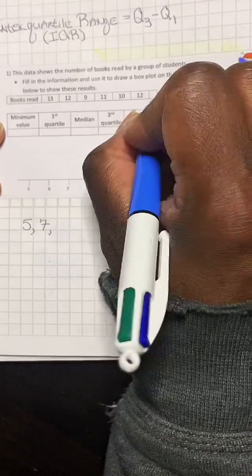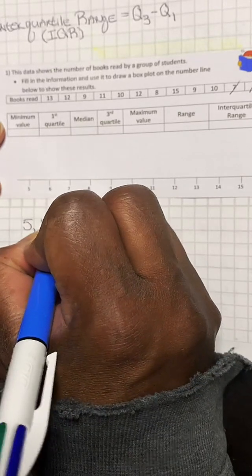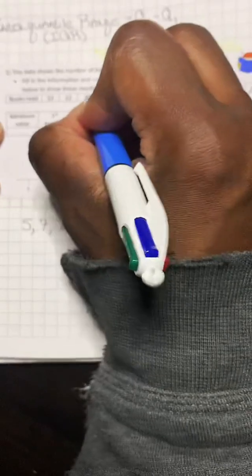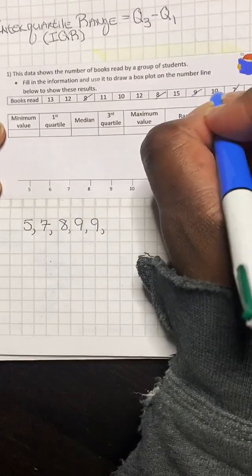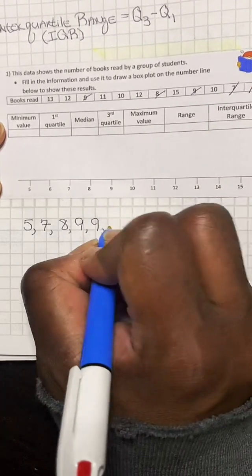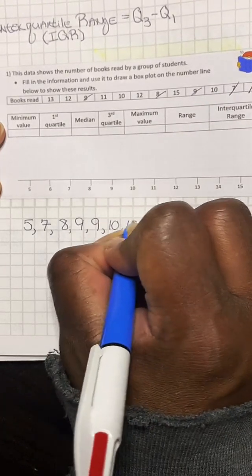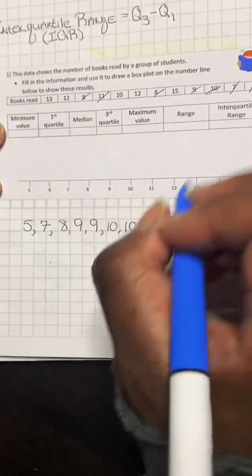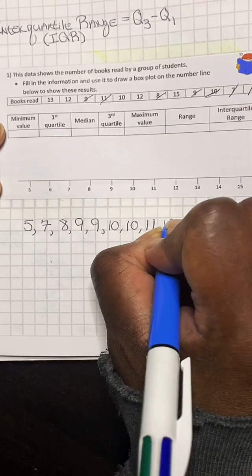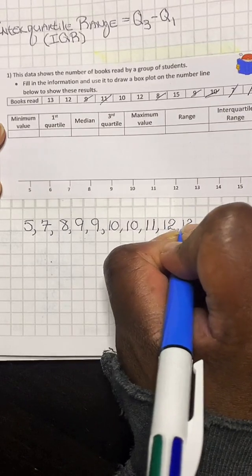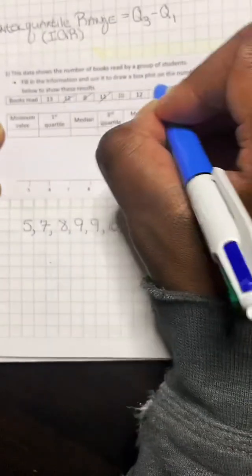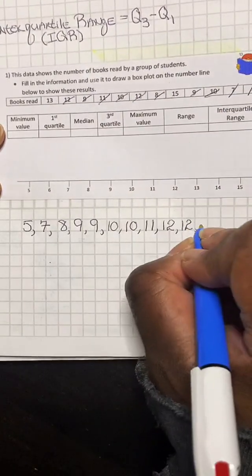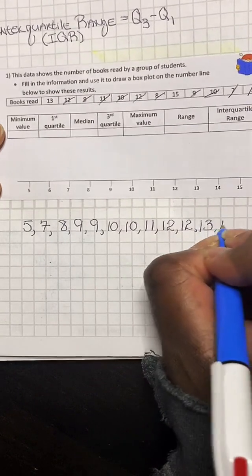So we have 5, 7, 8, two 9s, two 10s, 11, two 12s, a 13, and a 15.